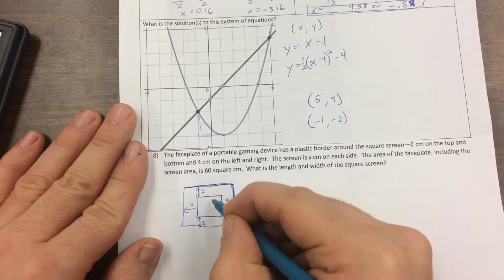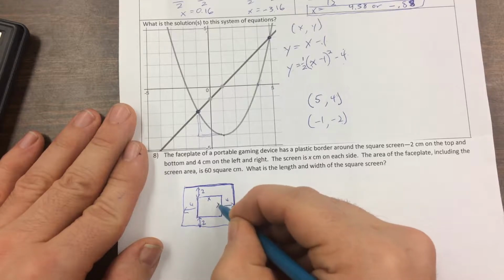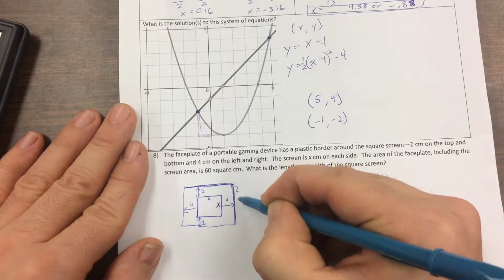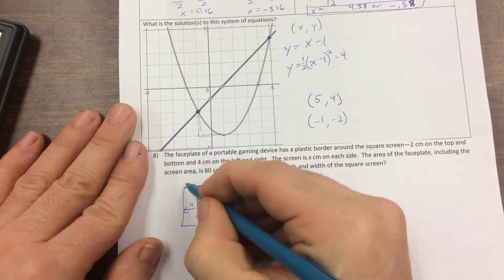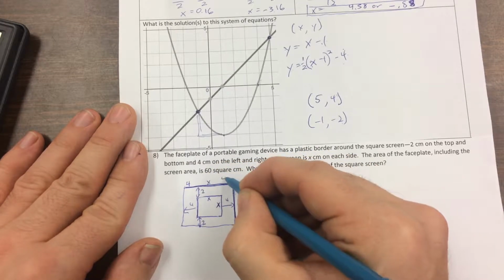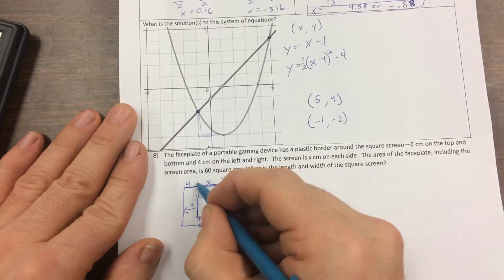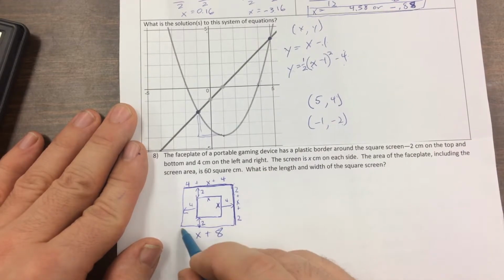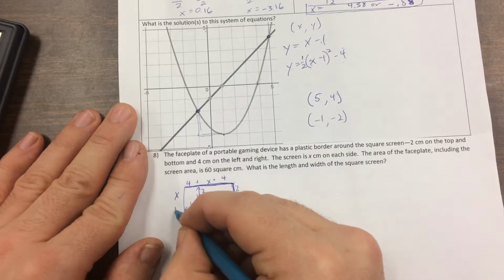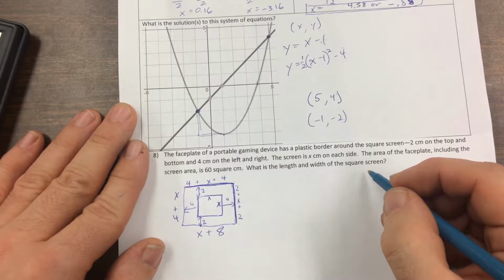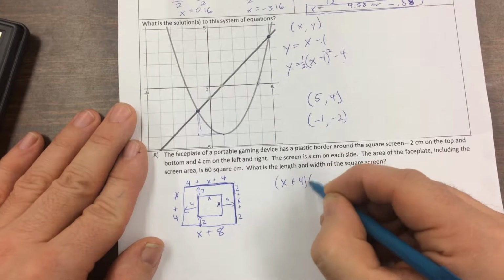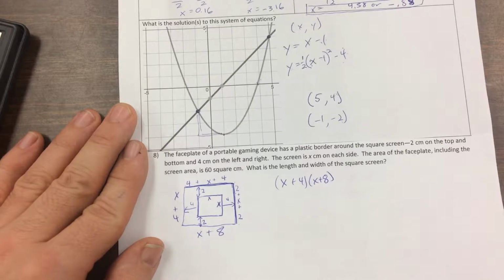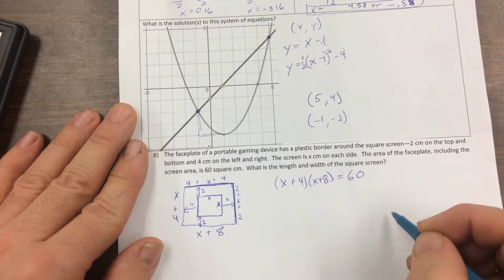Well, this is x. We say that this is x. This is supposed to be a square. So if I go from here to here, I'm going 2 plus x plus 2, and 4 and x and 4. So this side is x plus 8 centimeters, and this side is x plus 4 centimeters. When I multiply the height and the width, I'm going to get the area, 60.